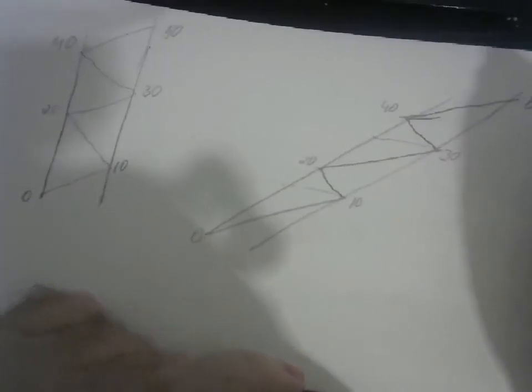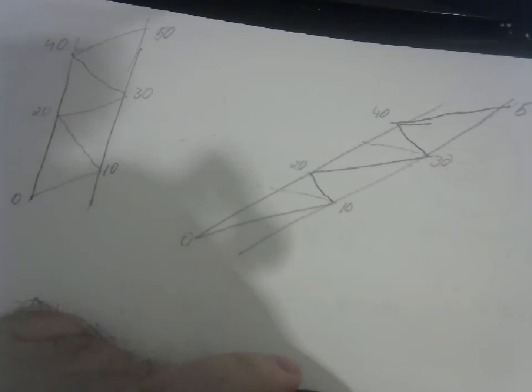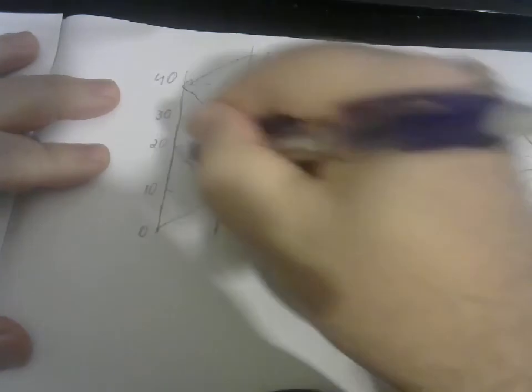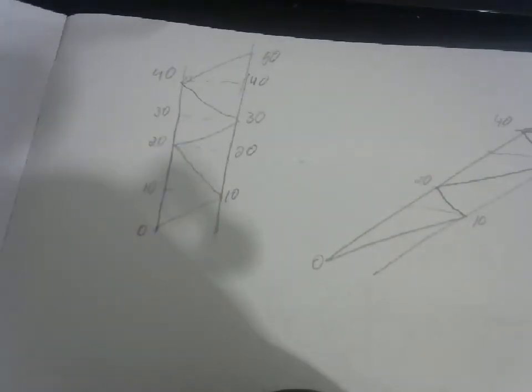So what the Tangerlini transformation does is, well, before I do that, let's come back over here and say 10, 30, 40, and what we got, 20. We're just going to assume that those are synchronized, right?